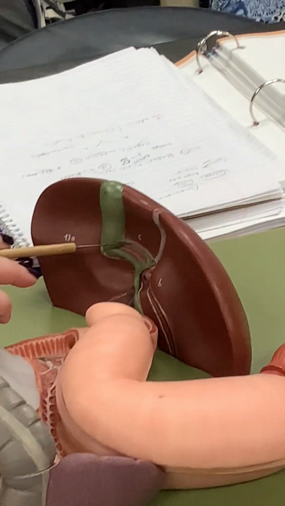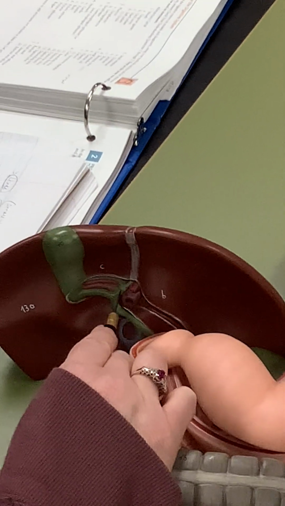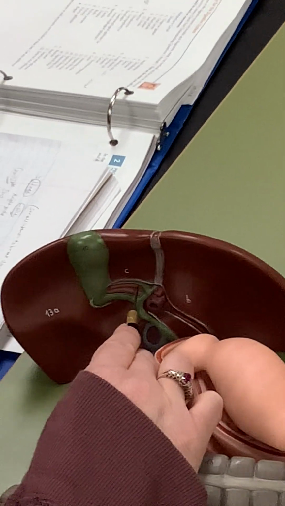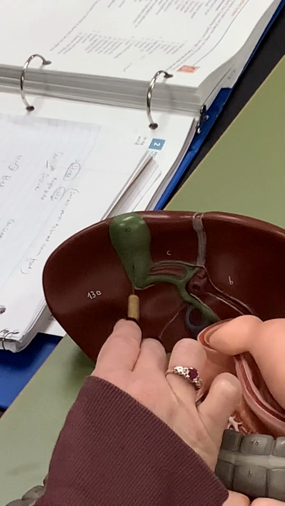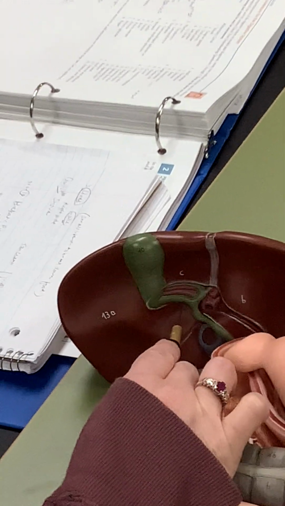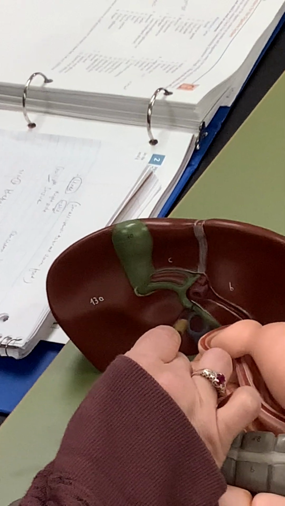Okay, so this one right here is the right hepatic duct. This is the left hepatic duct. These two will merge and form the common hepatic duct, which is like the straight part of this Y. So right, left, common. This is the gallbladder. Coming off the gallbladder is the cystic duct. This is going to merge with the common hepatic duct and form the common bile duct.